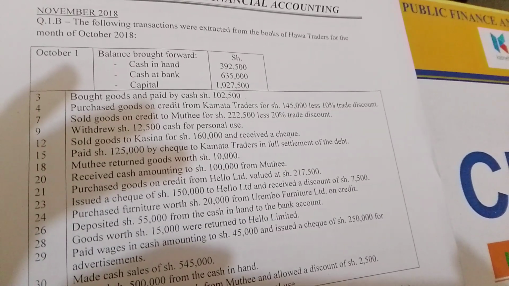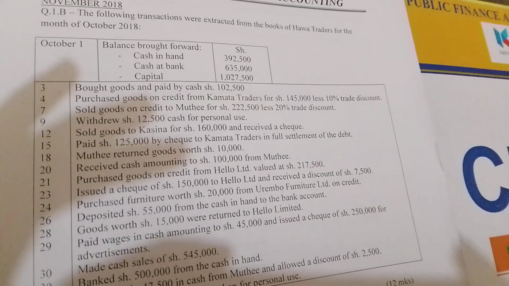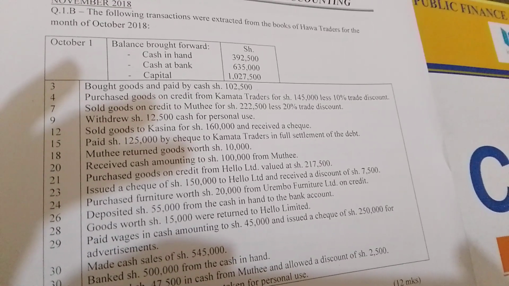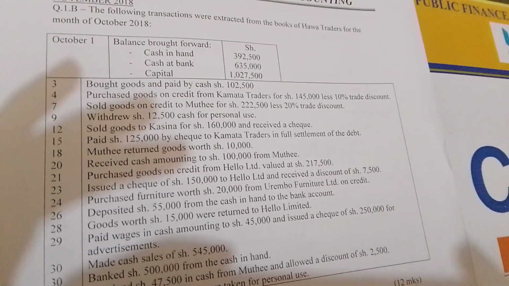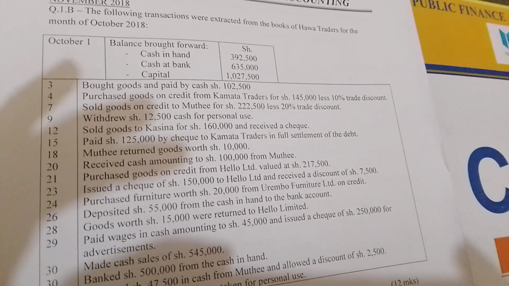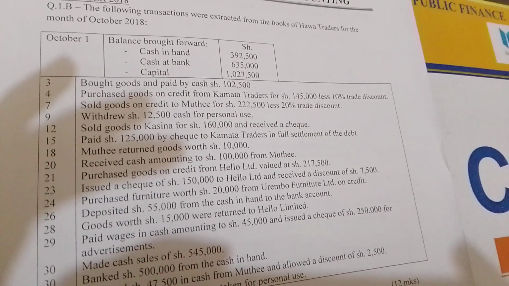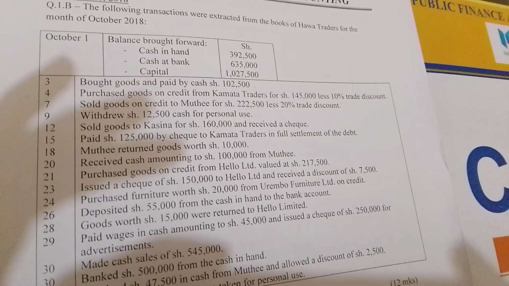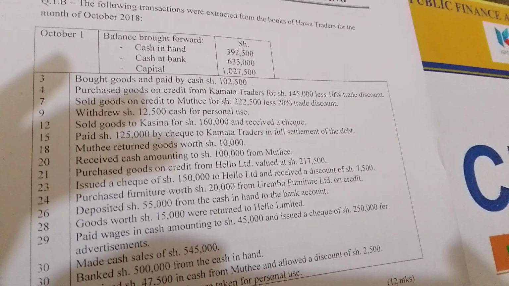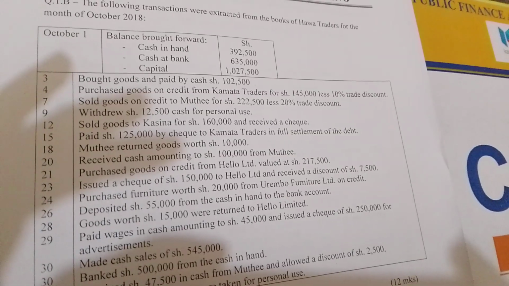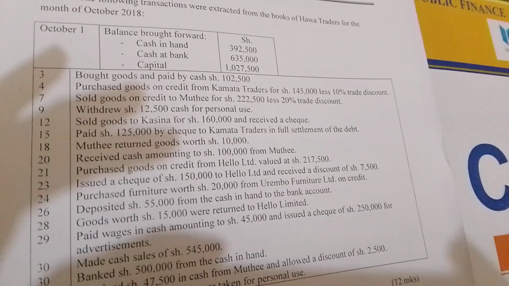Date 3 of October. Bought goods and paid by check shillings 102,500. Date 4. Purchased goods on credit from Kamata traders for shillings 145,000 less 10% trade discount. Date 7. Sold goods on credit to Muthe for shillings 225,500 less 20% trade discount.